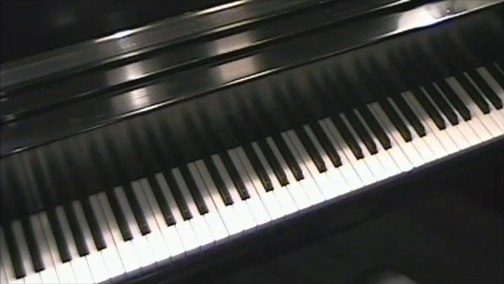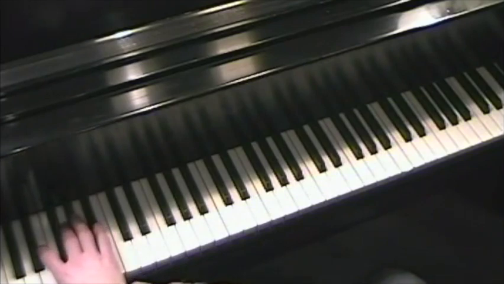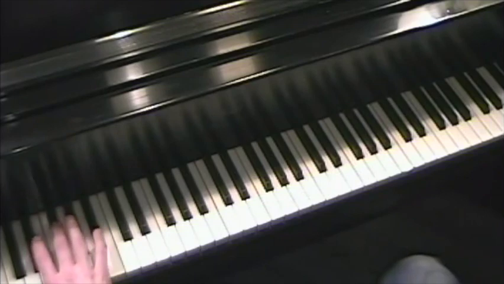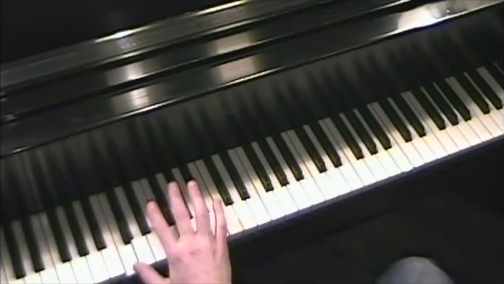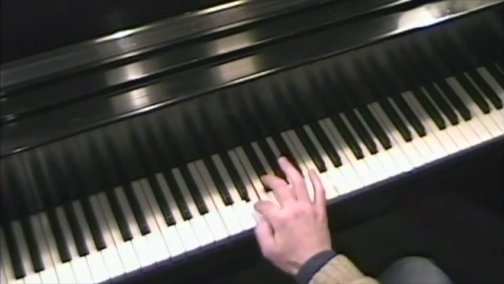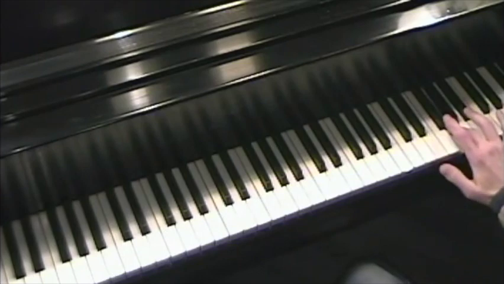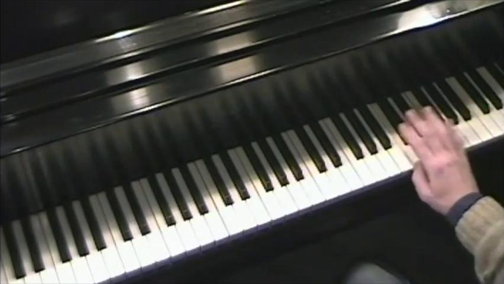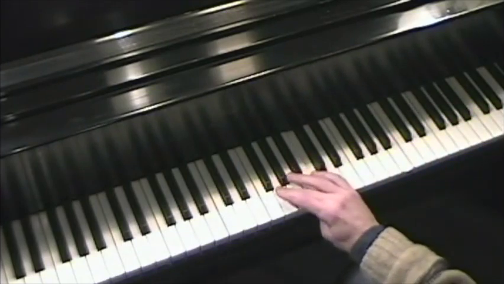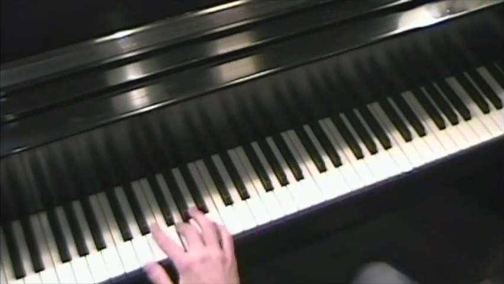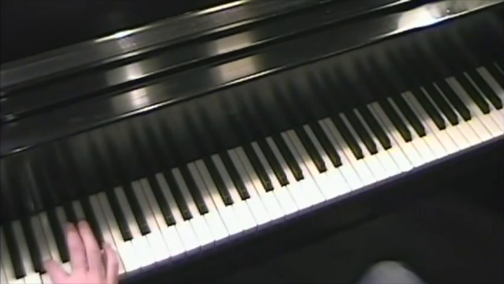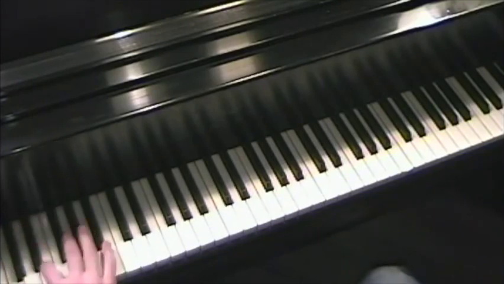I will be using fingers 1, 2, and 3, with the fifth one on the last note, on the last C.